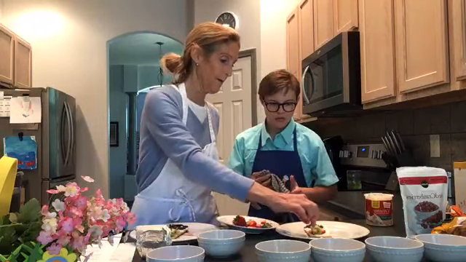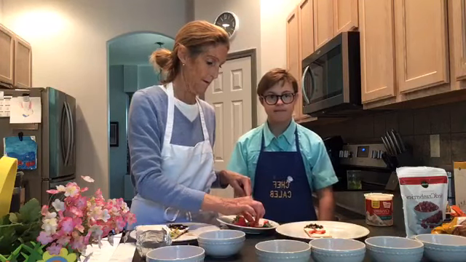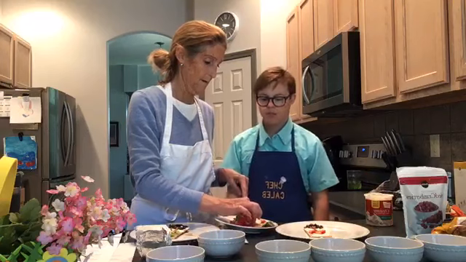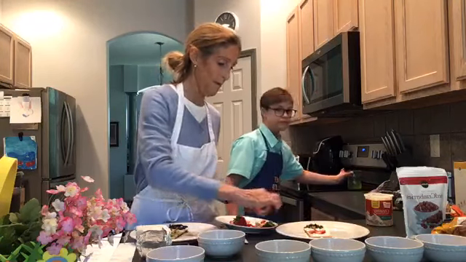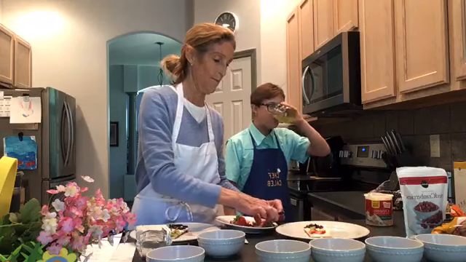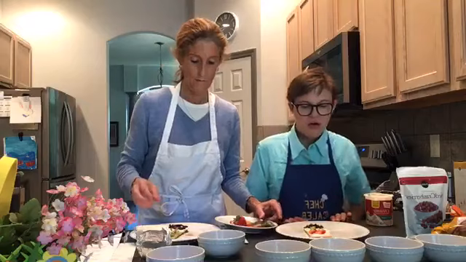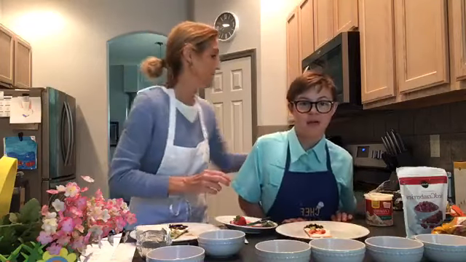Oh, so you got a big one there. Let me cut that up just a little bit. Okay. And then, once you've got your flower, you can start adding some other stuff on, like little leaves.